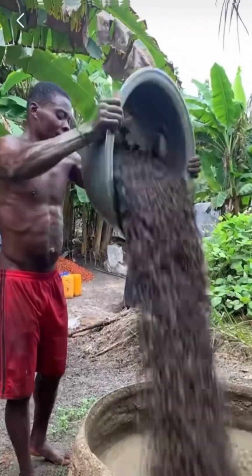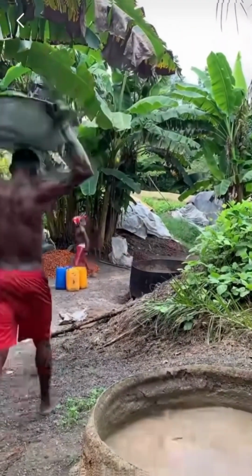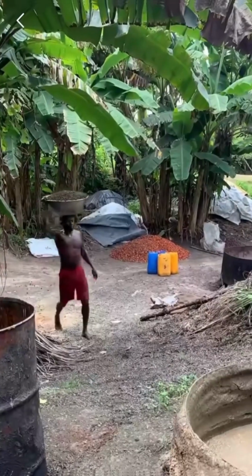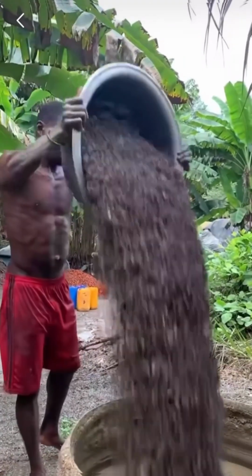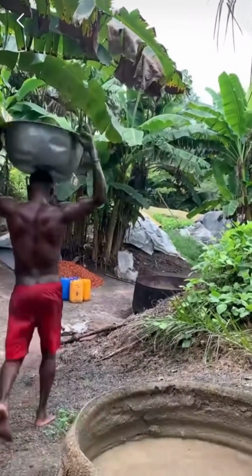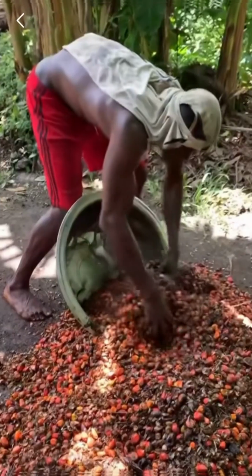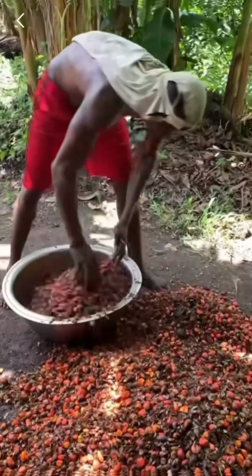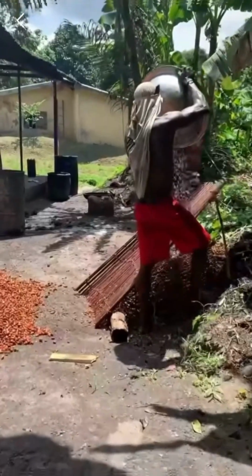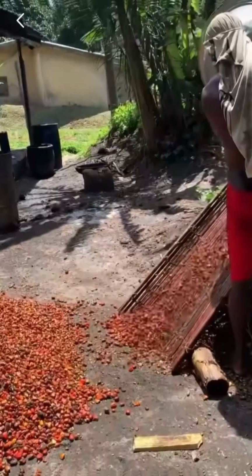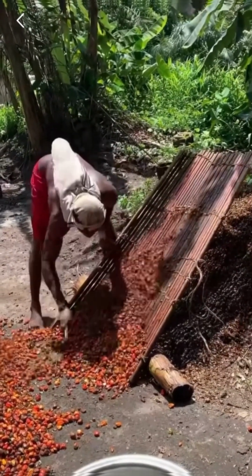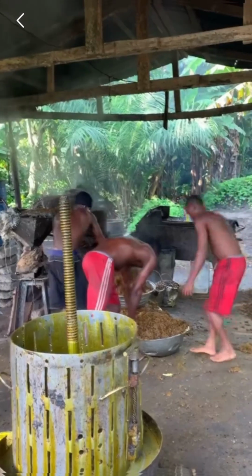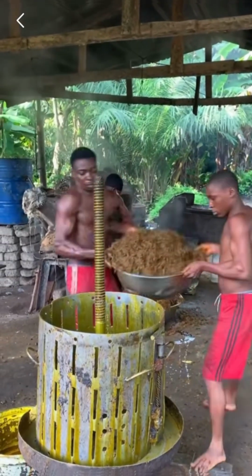Here is when we are removing the old ashes that must have burnt during our previous use of the pot. So we are preparing for cooking the palm fruits. Before cooking the palm fruits, we are going to take them to a place where we process them further to remove the other shafts, so that it will make it easier for us to cook.